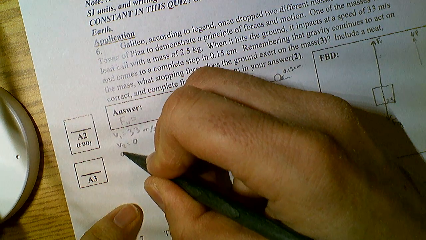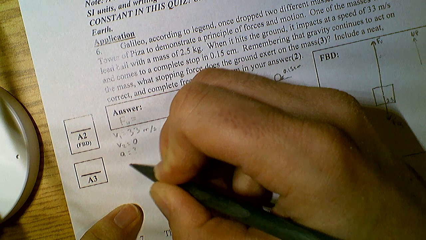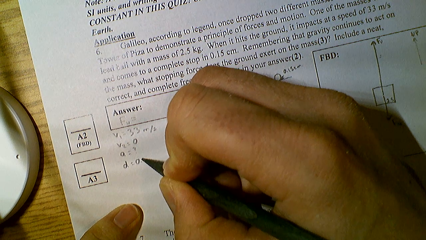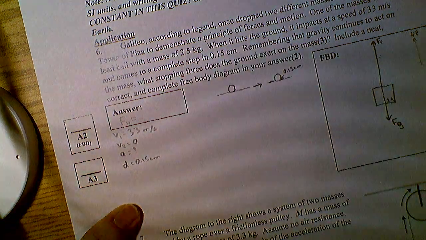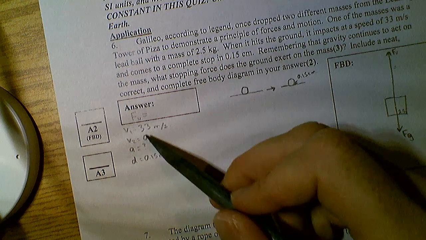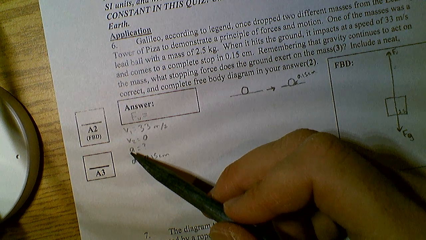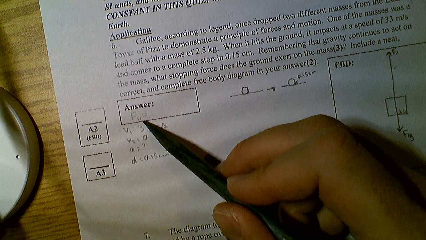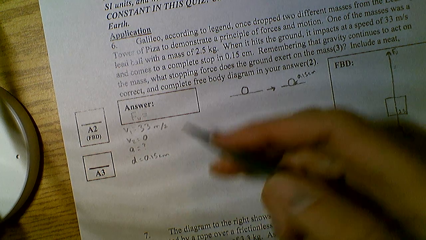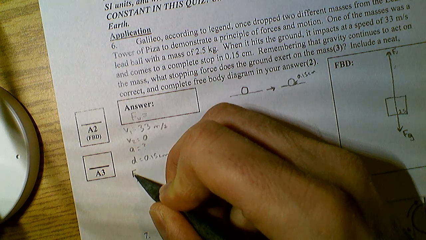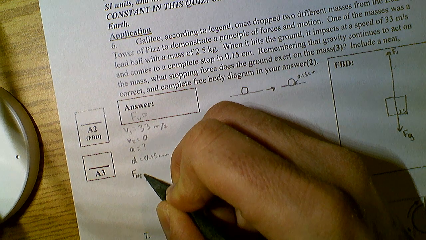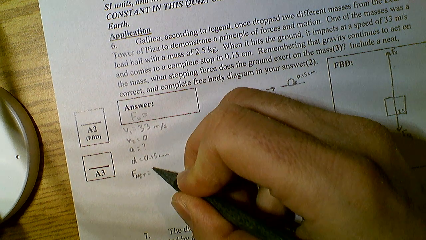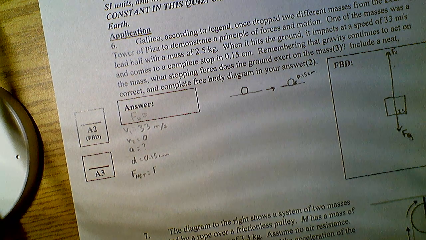We're looking for the acceleration, or we don't know the acceleration, and we know the distance is 0.15 centimeters. Now, none of these is the tension force. We have to relate the tension force and the upwards force, so let's take this a little further. We know that the normal force, or the net force, is equal to the upward force.